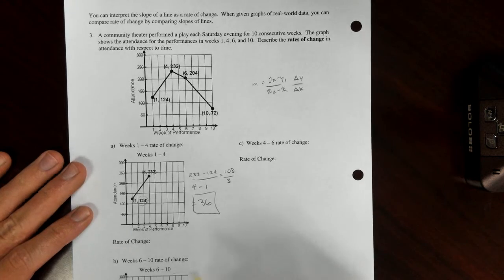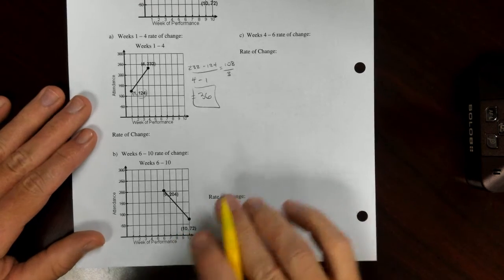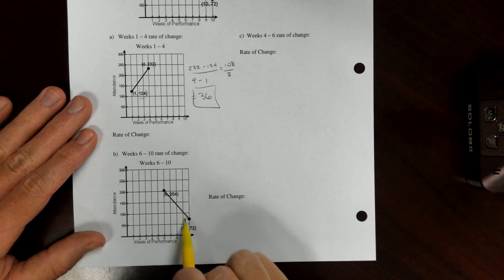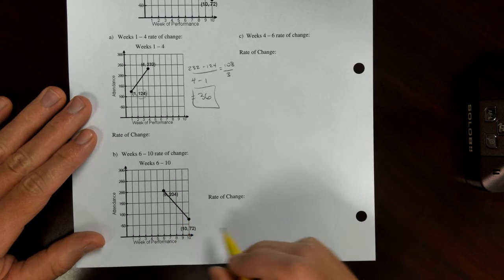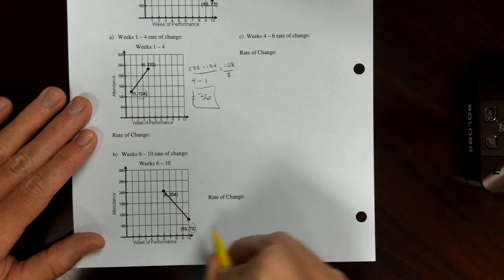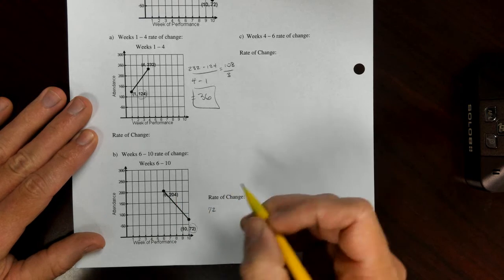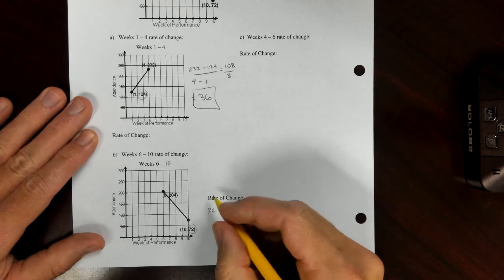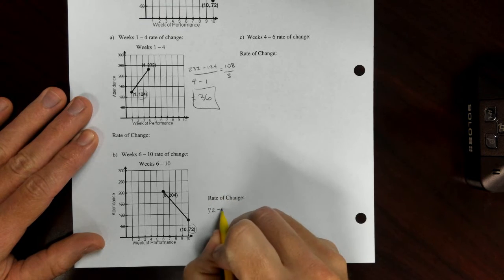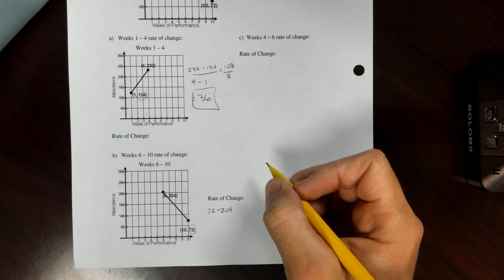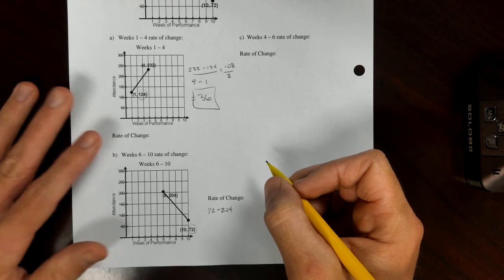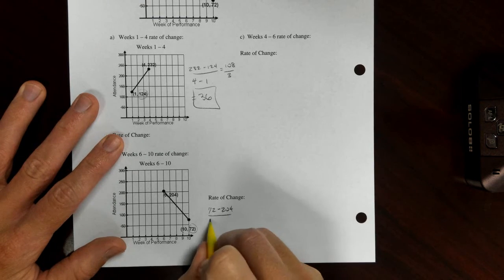Going down to B. B says between weeks 6 and weeks 10. Now we can see that this is a negative slope, so my rate of change, my slope, should be negative. Y2 is going to be 72. Y1 is going to be 204, sorry. Okay, and then X2 is going to be 10.